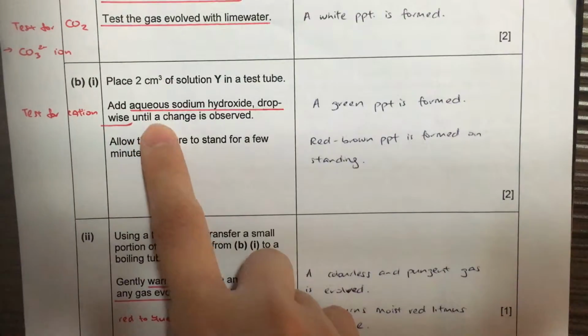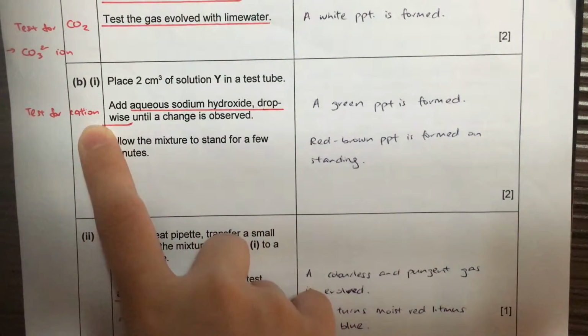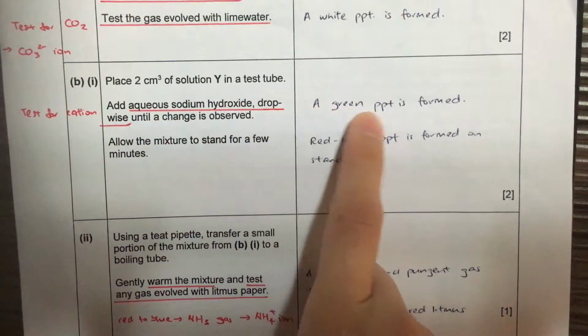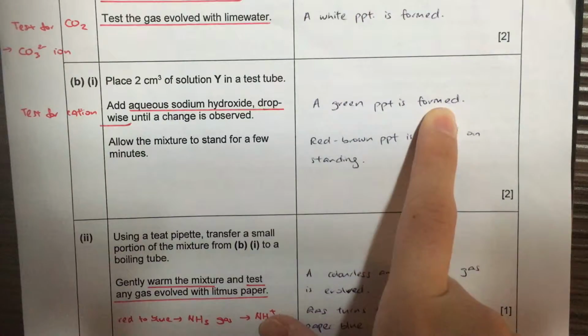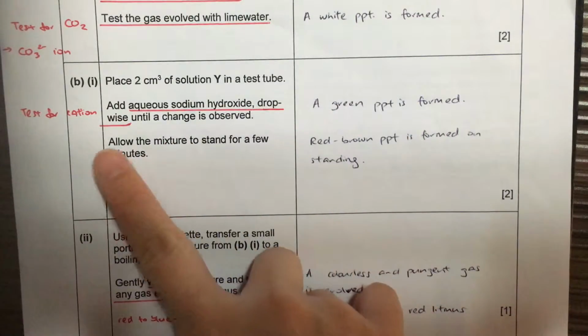This test is a test for cation, and it says add dropwise until a change is observed. It doesn't say anything about until no further changes. So all you need to do is write about the green precipitate forming. You do not need to write about whether it is soluble or insoluble in excess.